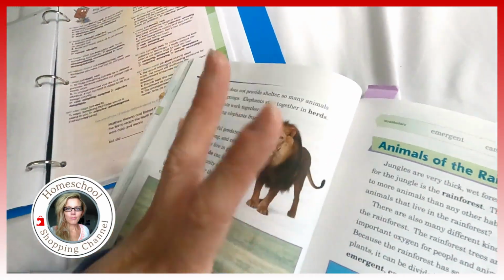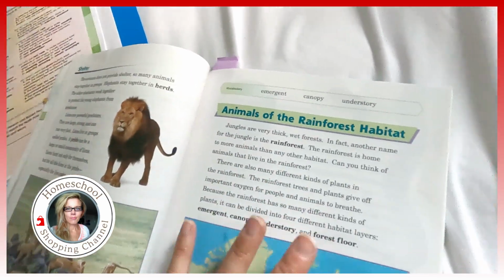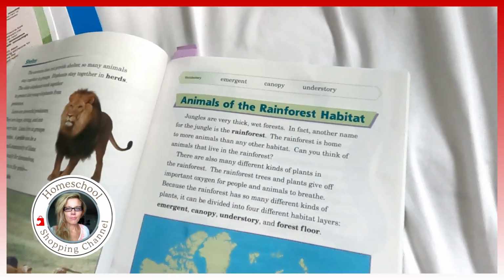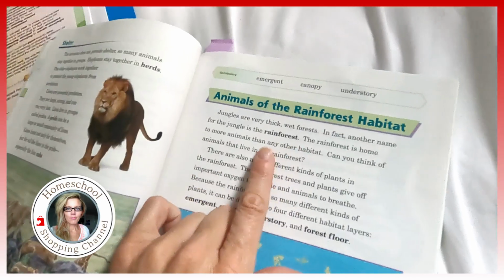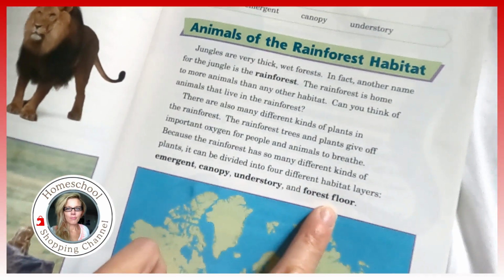And that's something that we're going to cover again. So it's not that important to me. And some of it isn't that important, but it's interesting. And then I cover it. Okay. So for example, rainforest, the emergent canopy, understory, and forest floors.